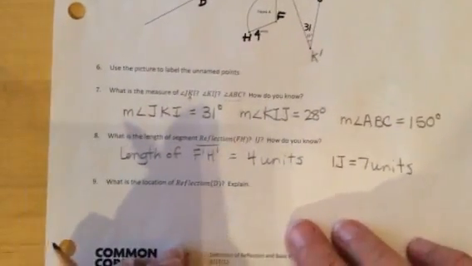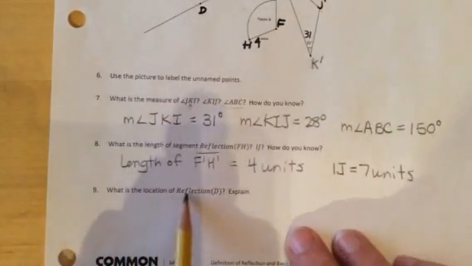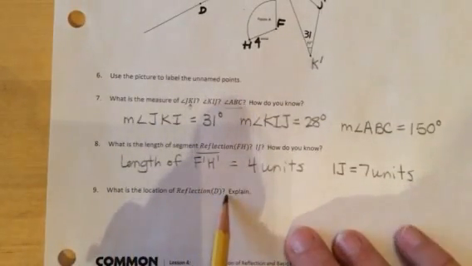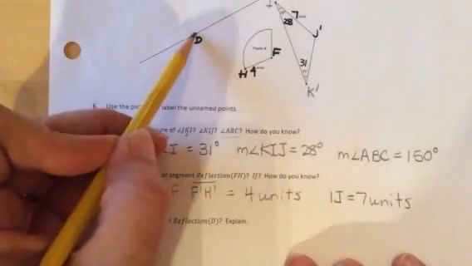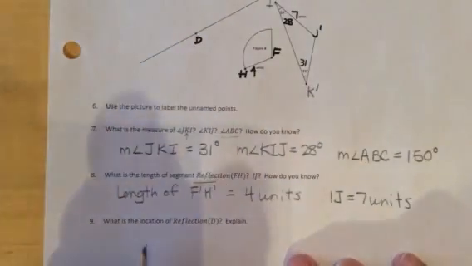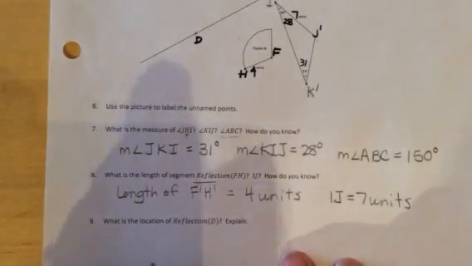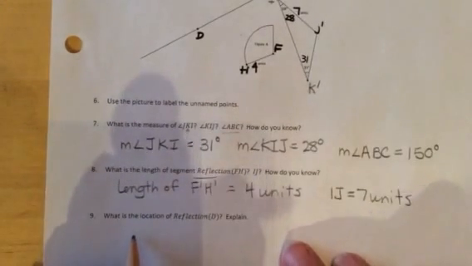And here's one last question. What is the location of the reflection of D? Okay, so let's look here. So D is a point on the line. So the reflection, point D and its image are in the same place.